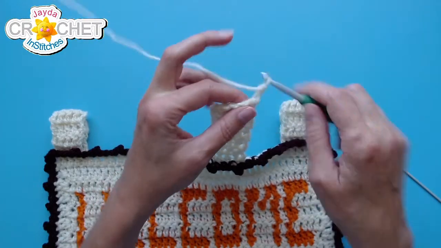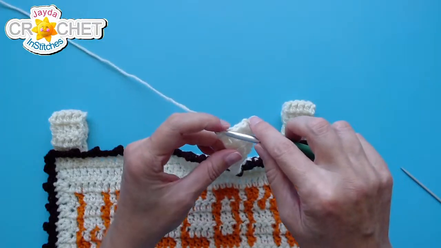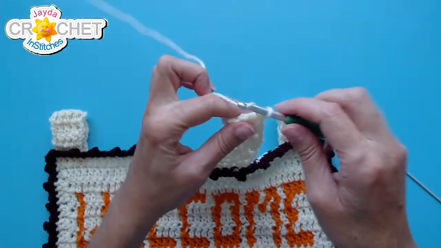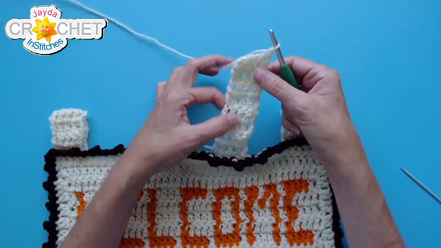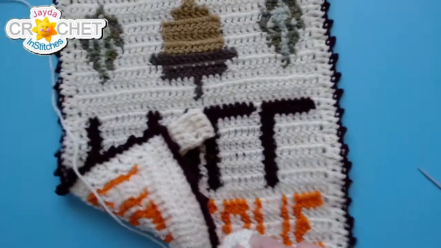All right, that's an 8. I already got to 8 rows. I don't need all those chains, I just need to chain 1. Let me just double check. 1, 2, 3, 4, 5, 6, 7, 8. 8 rows. So I want to, whoops, sorry everybody.